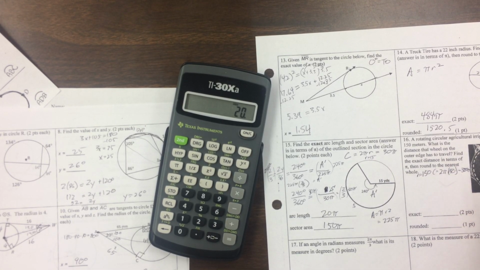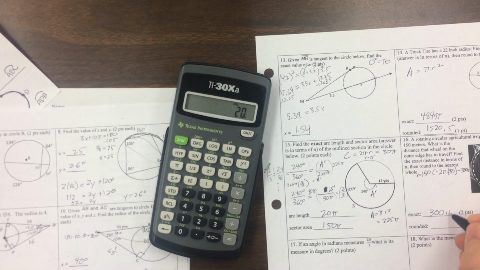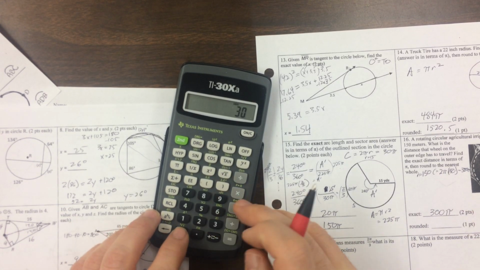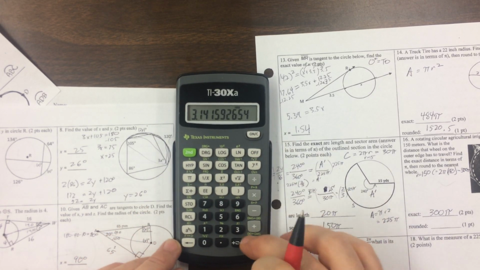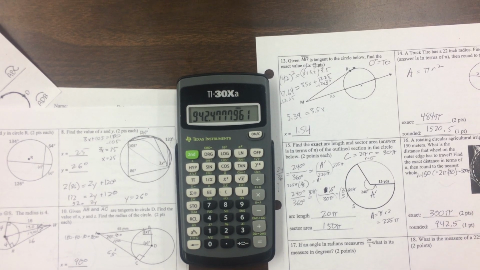Find the exact distance in terms of pi and then to the nearest whole. So this is 300 pi. 100 times pi. 942.5.